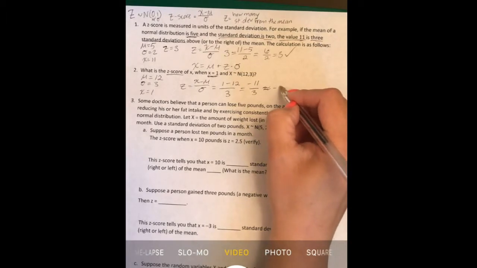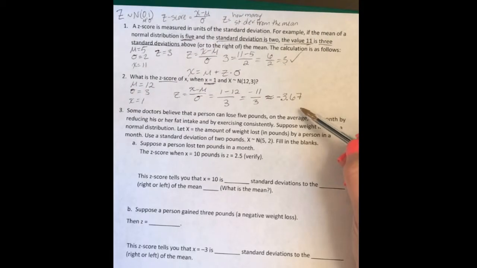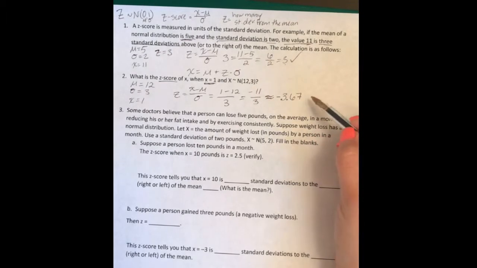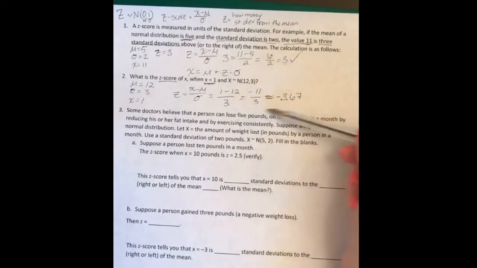which gives us approximately negative 3.67. So what does this negative 3.67 mean? Well, this means that when x equals 1, the z-score is 3.67 standard deviations to the left of the mean.